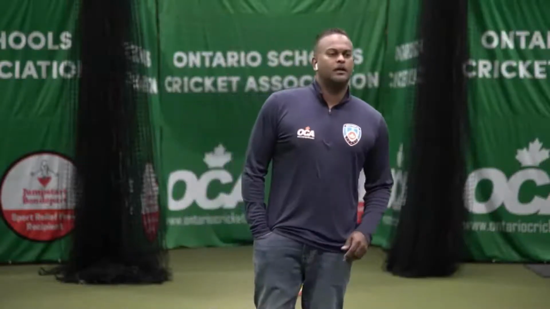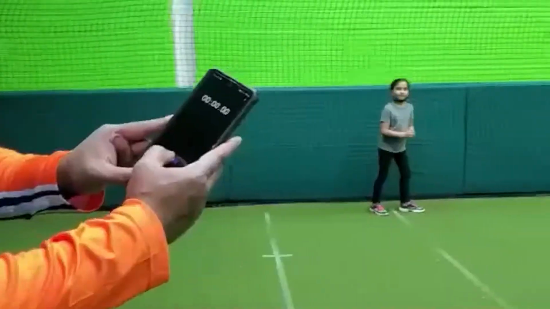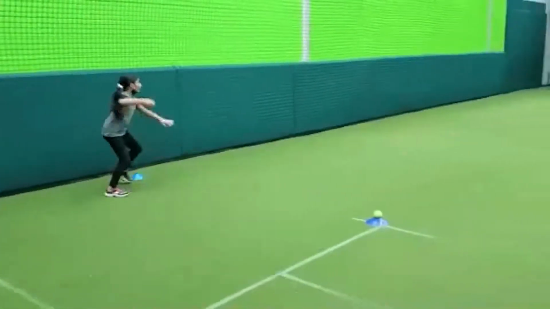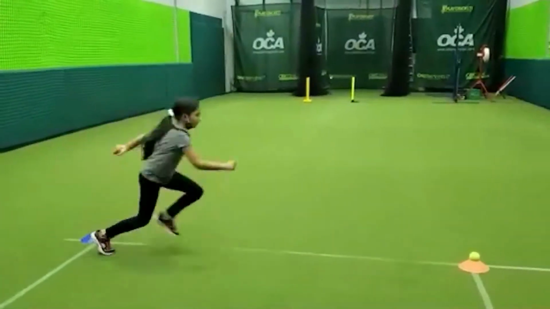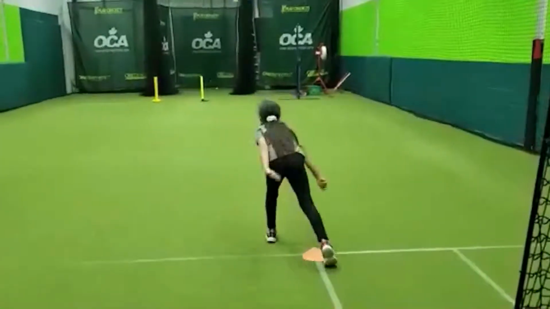There's another drill that we use, and it's pretty simple. You need 4 cones and a target area and 4 balls. And what's happening here is we have our young student getting in a good throwing position, moving from cone to cone. We're timing her. So the target area is those 2 sticks, trying to get in between.